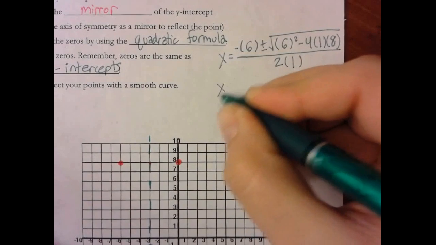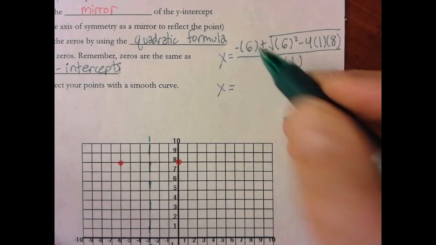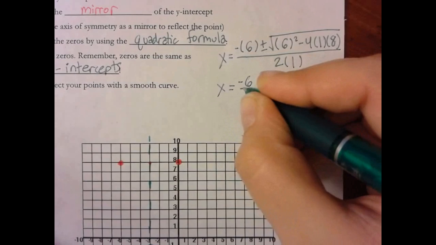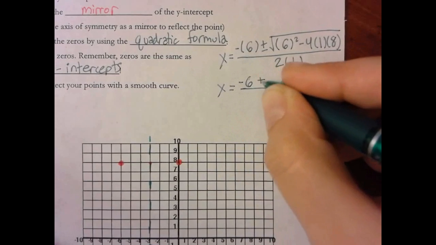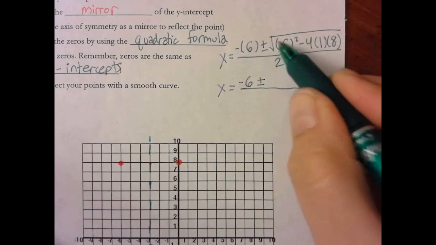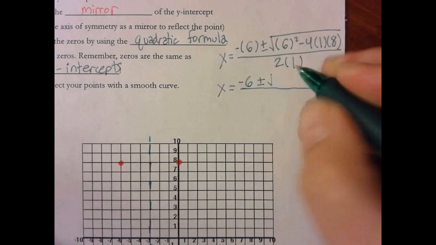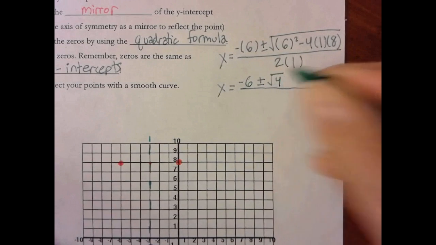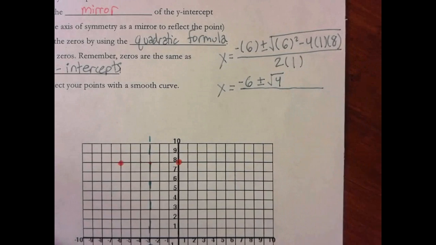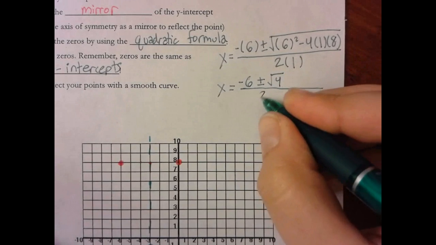When we do some solving, negative 6 is negative 6, plus or minus. When I plug this into the calculator, 6 squared minus 4 times 1 times 8, I got 4, so the square root of 4. And hopefully we all know that 2 times 1 is 2.